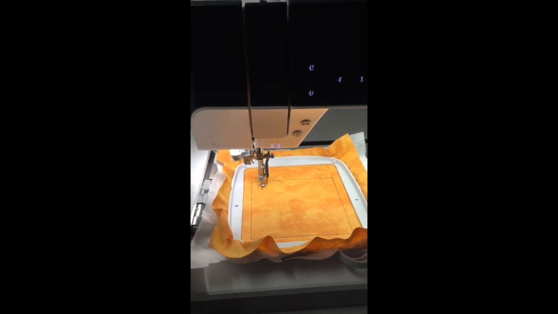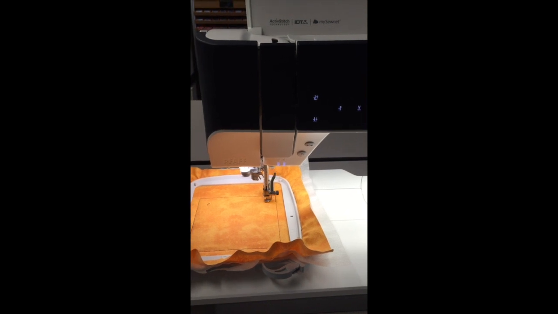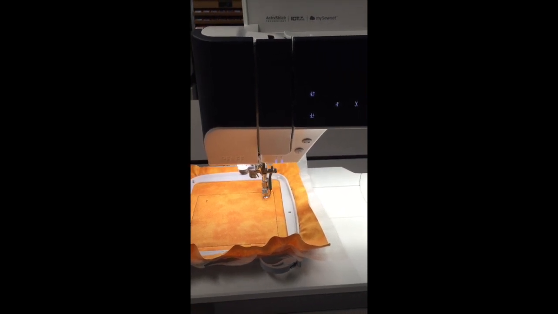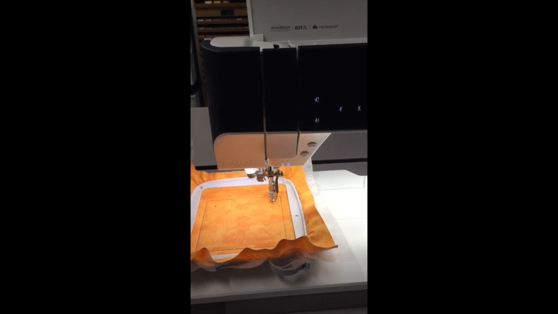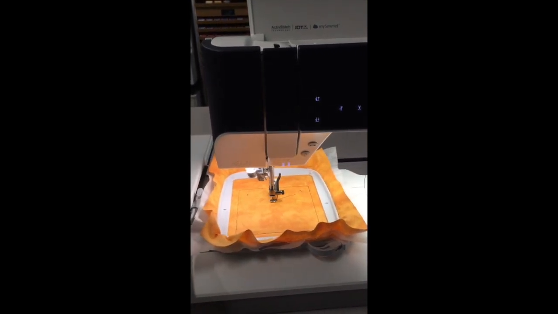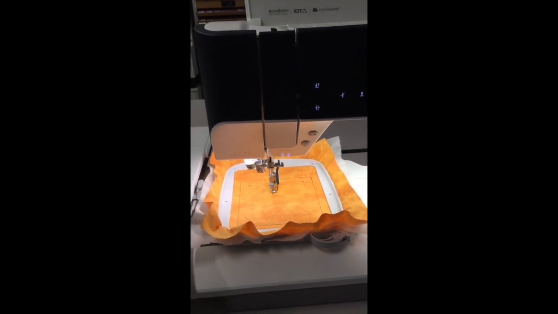I picked a design that actually has registration points, which is an endless design, okay? So we're going to go ahead and do those registration points, and here we go. So at this point, it's going to start stitching.